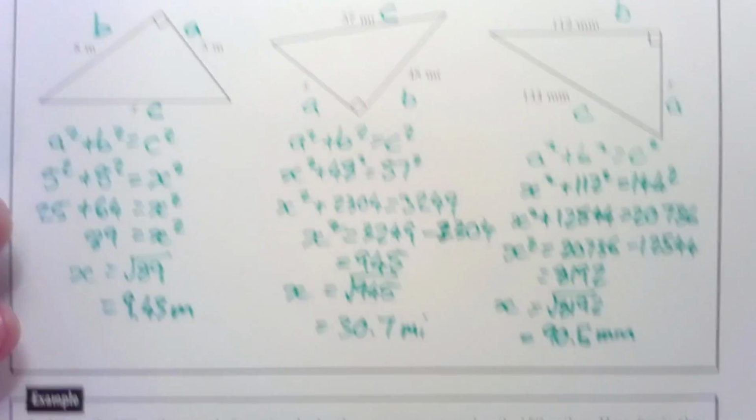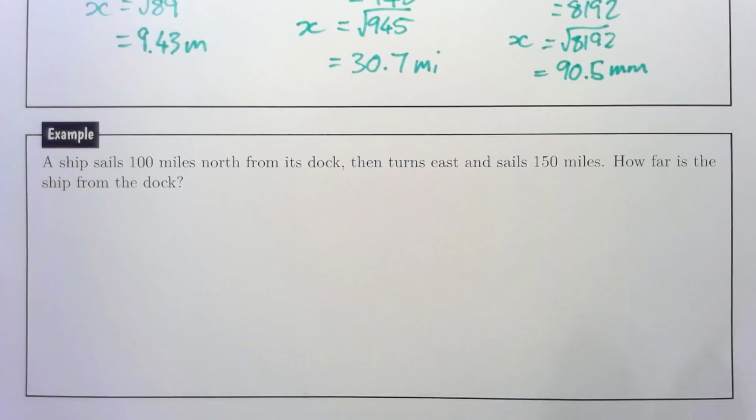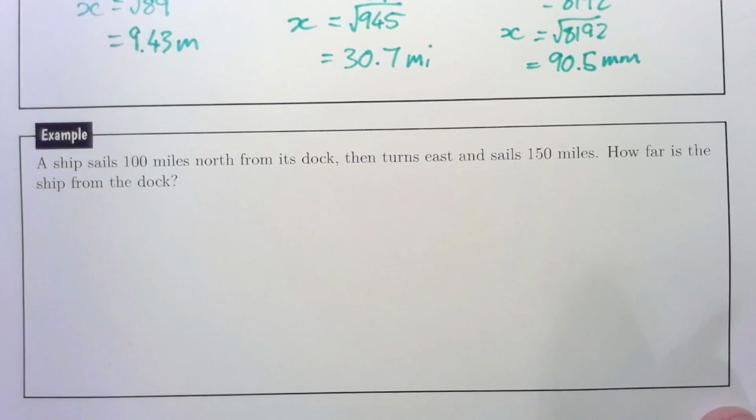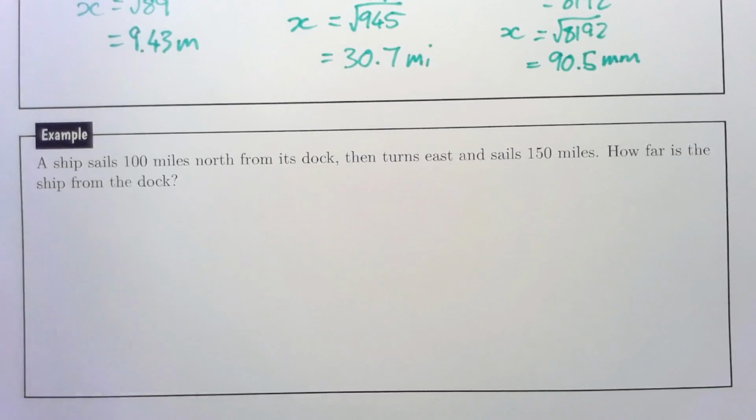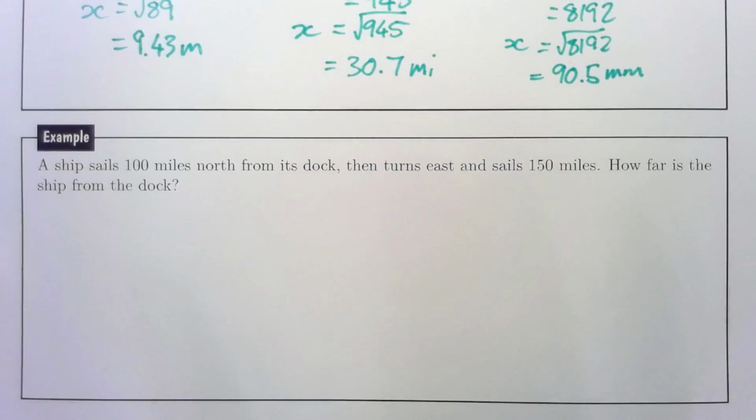Now we have one more example problem here, and it's a word problem. Now I know that these are always daunting, but with these type of problems, the first step you want to try and do is draw a picture of the scenario. Because when you do that, hopefully what we'll find is there's a right triangle somewhere hidden within these words. And if there is, then we can just do exactly what we've just done in order to solve it.